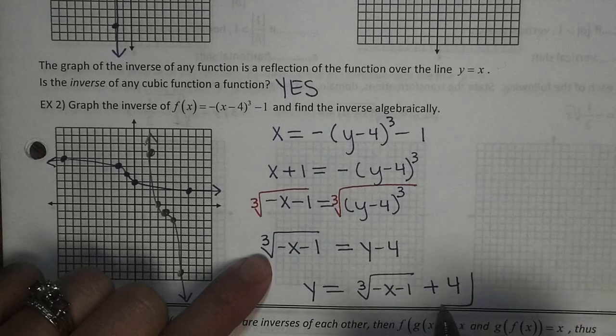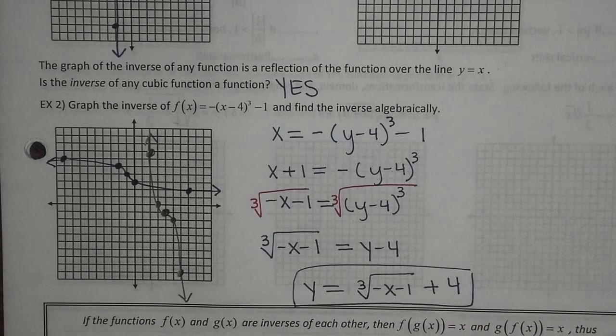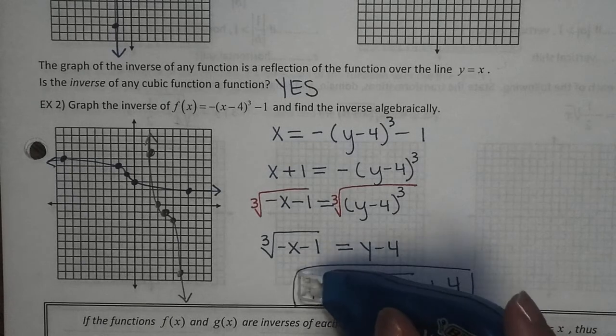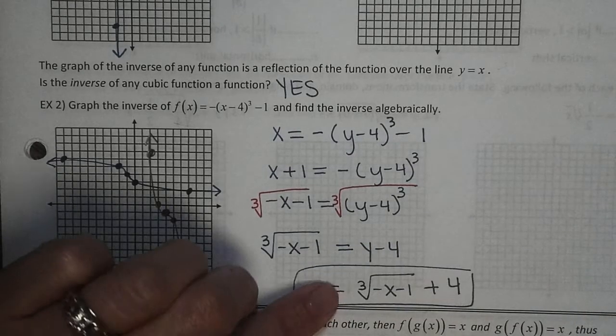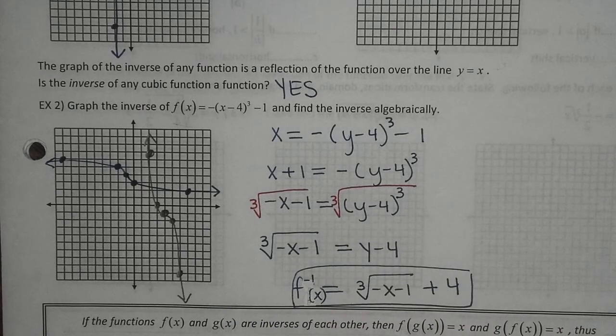So that should be the final answer. This inverse will always be a function, so I guess instead of y equals, you can call it f inverse if you want. Either one is okay. You can call it the little f to the negative 1. That's called f inverse. But that's how you find the inverse algebraically.